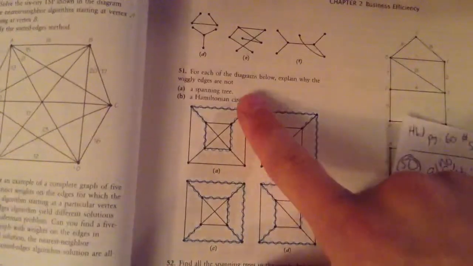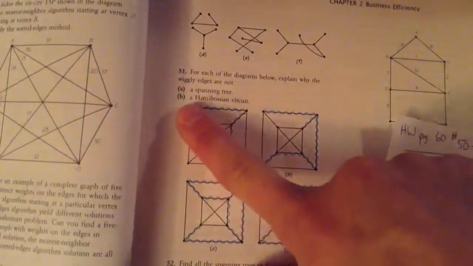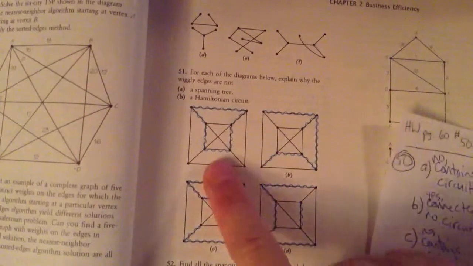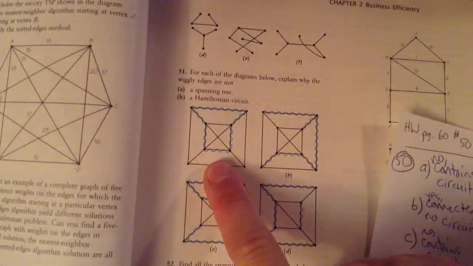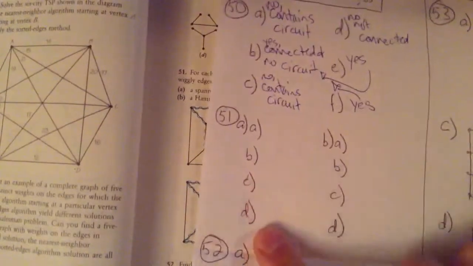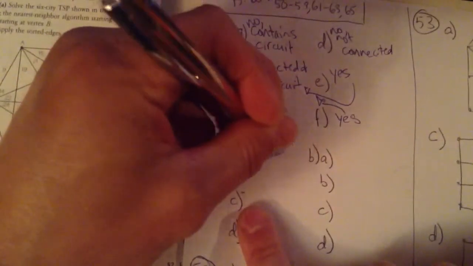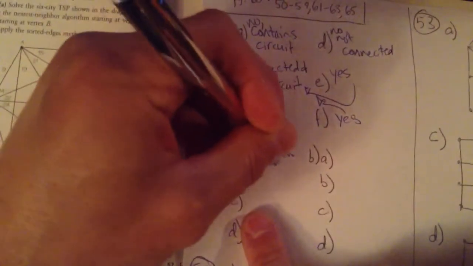51. For each of the diagrams below, explain why the wiggly edges are not A, a spanning tree, and B, a Hamilton circuit. For A, this is not a spanning tree because it doesn't touch every vertex. So, why it's not a spanning tree, doesn't touch all vertices.